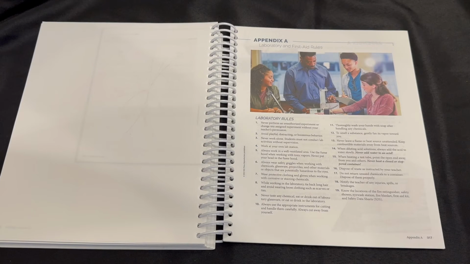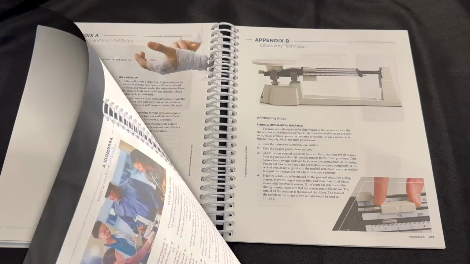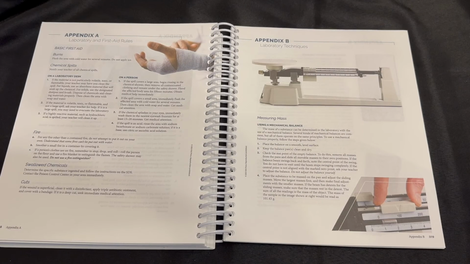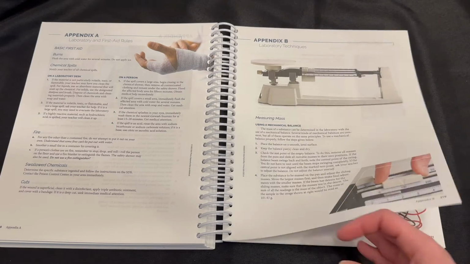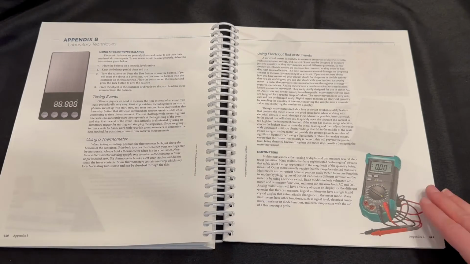In the back of your teacher lab manual, you will find an appendix. Here in Appendix A, we have laboratory and first aid rules. These would be good to go over in the beginning of the year to make sure that when you do your labs, you will be safe. Here in Appendix B, we have different laboratory techniques listed. These will help you get the most out of your labs.